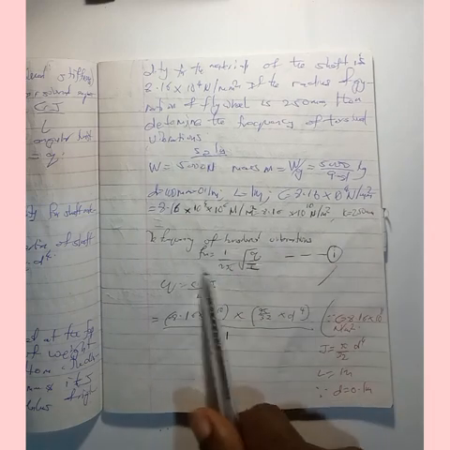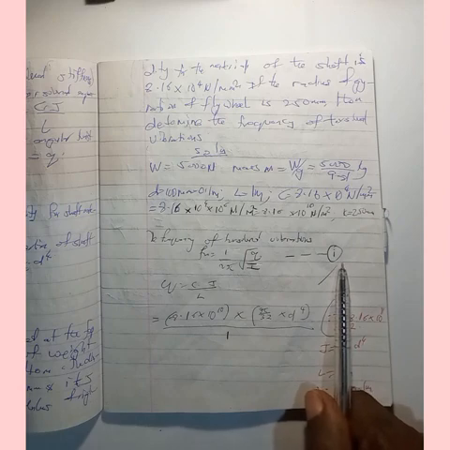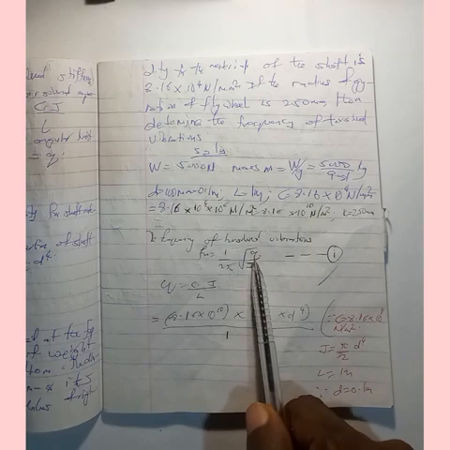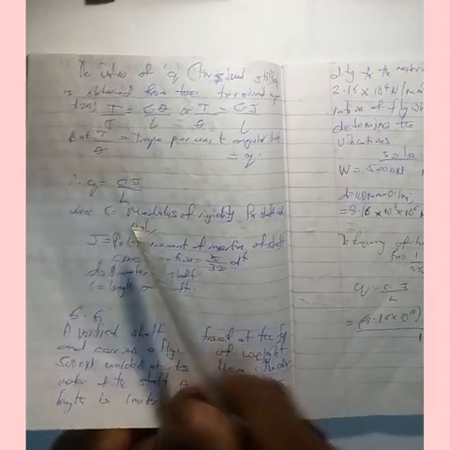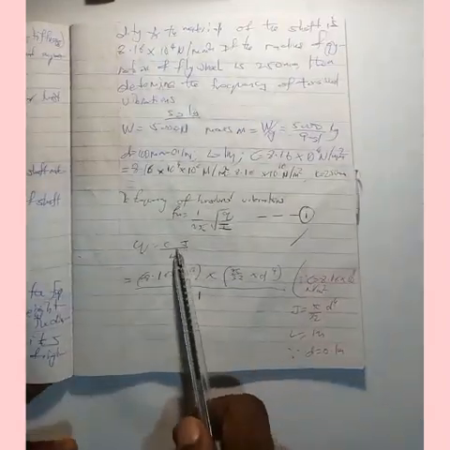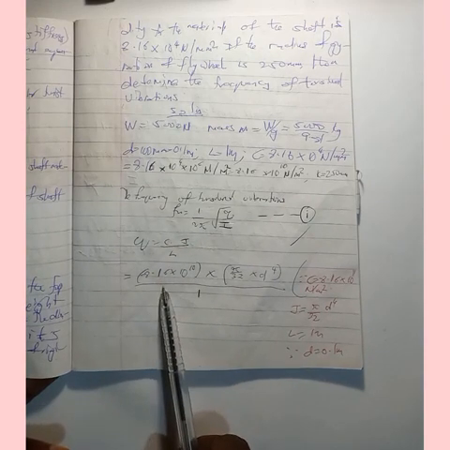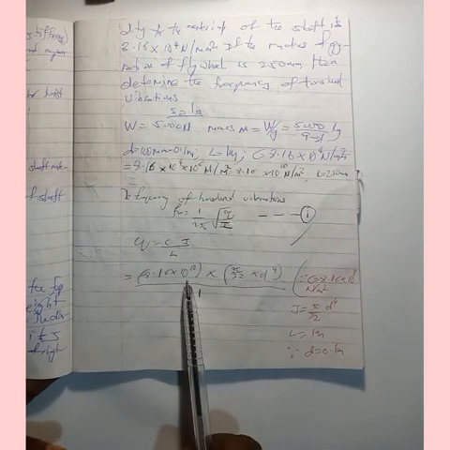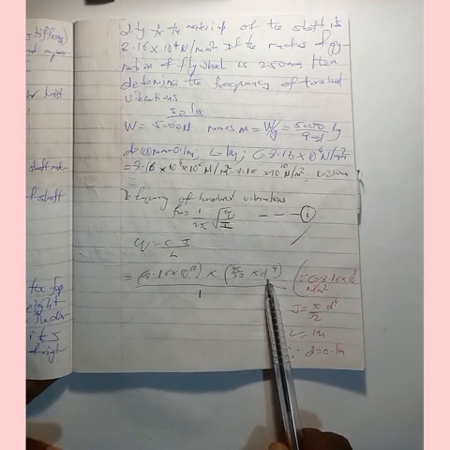So now this is the formula for finding the frequency for torsional vibration, and that's equation 1. Before we can use the formula, we need to know the value of q. We already established that q is CJ over L, and that's what we are using here. So what is C? C is 8.16 exponential 10. And what is J? J is pi over 32 multiplied by d raised to power 4.